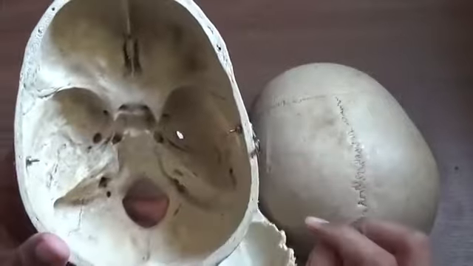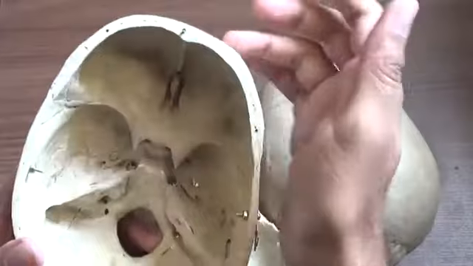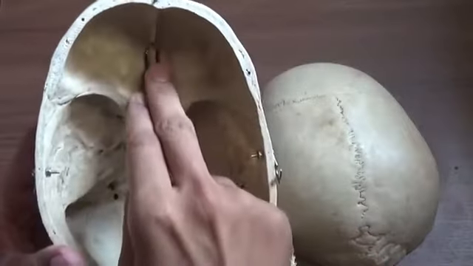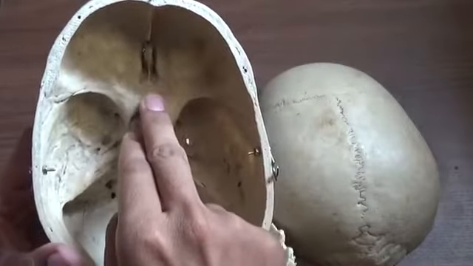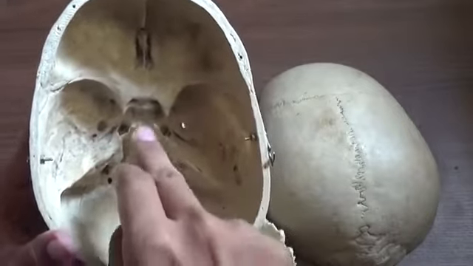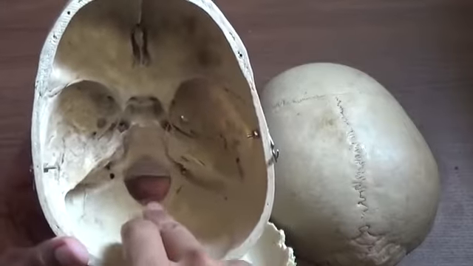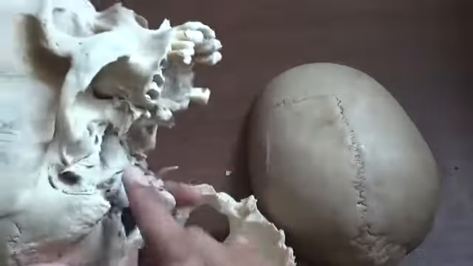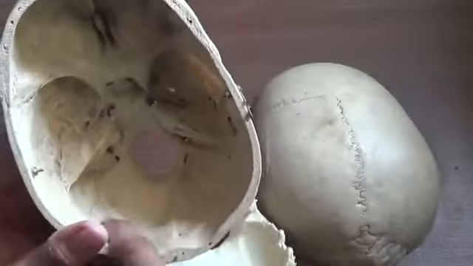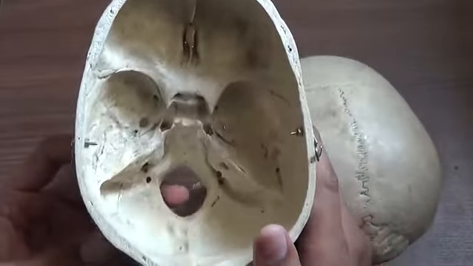So 2 paired bones, 4 unpaired bones: the frontal bone with the squamous part and orbital plate, the ethmoid with the cribriform plate and labyrinth, the sphenoid with the body, lesser wing, greater wing, and most posteriorly the occipital bone with the basilar part, the condylar part, and the squamous part, right? So these 8 bones contribute to form the neurocranium.